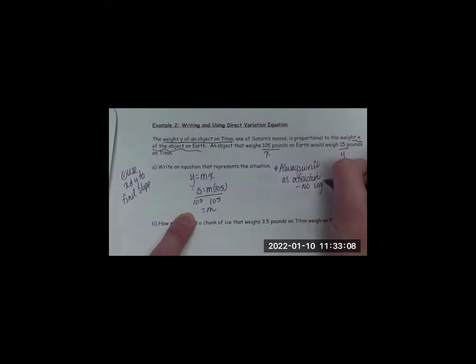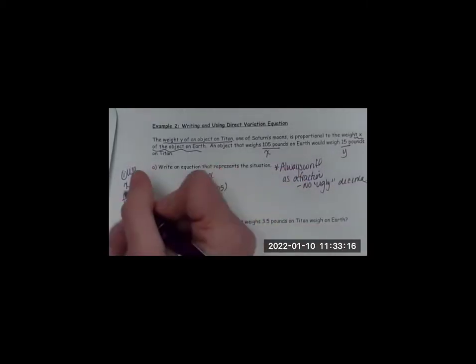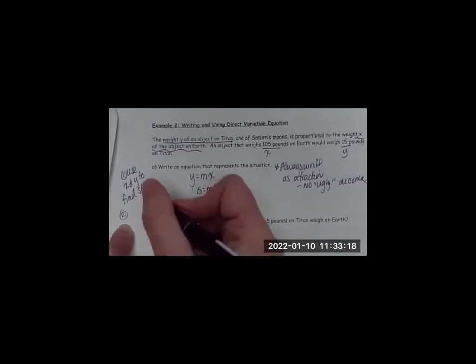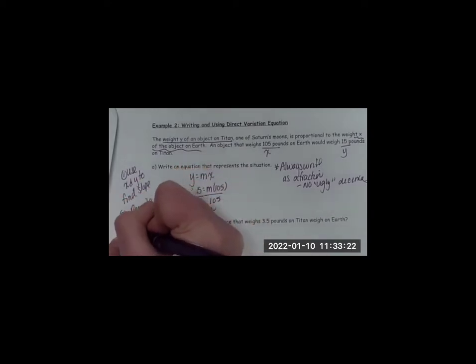No ugly decimals. So when I simplify that, I end up with 1/7. So now the second thing I need to do is to rewrite the equation using slope.